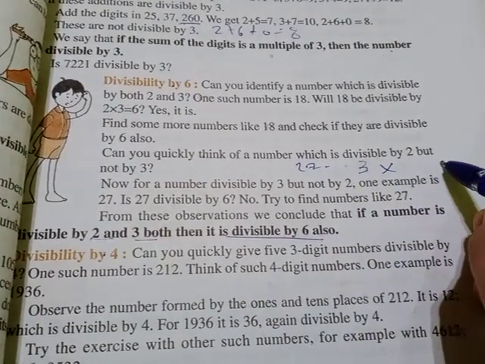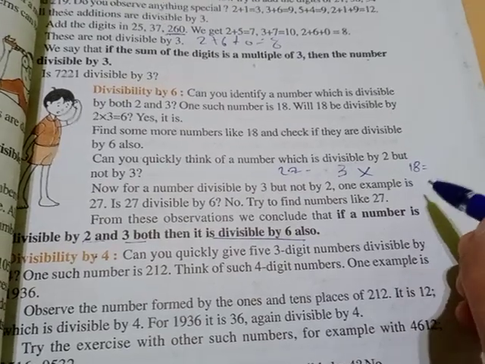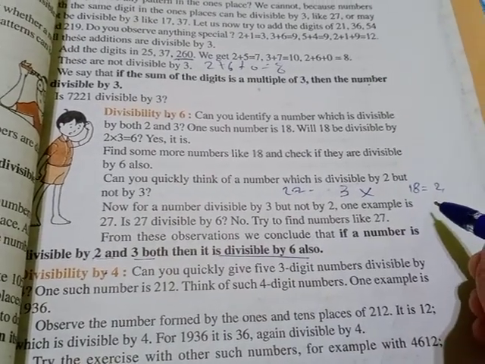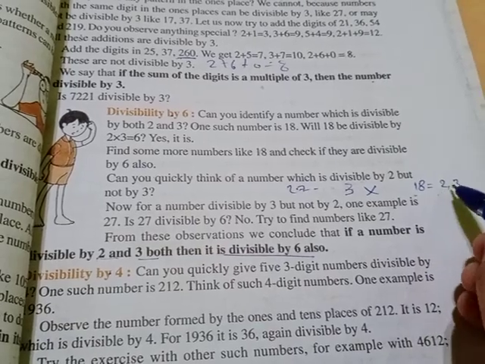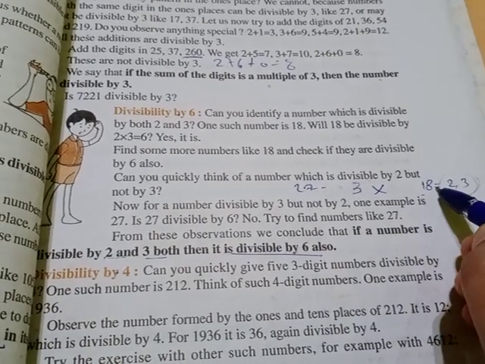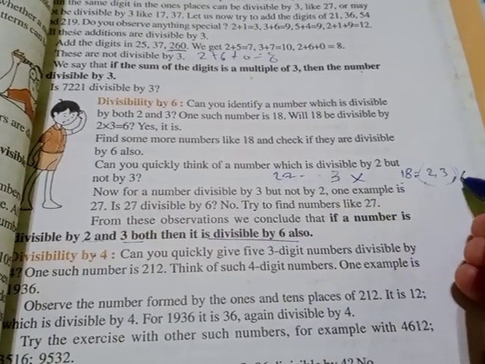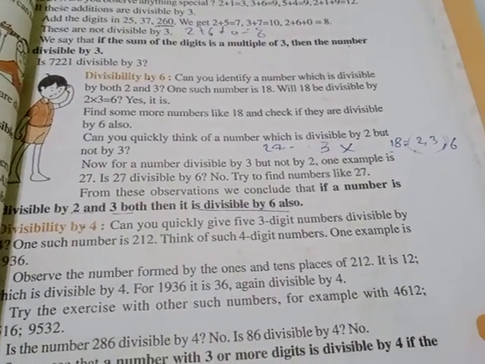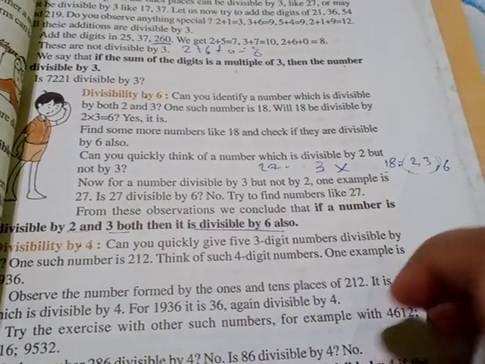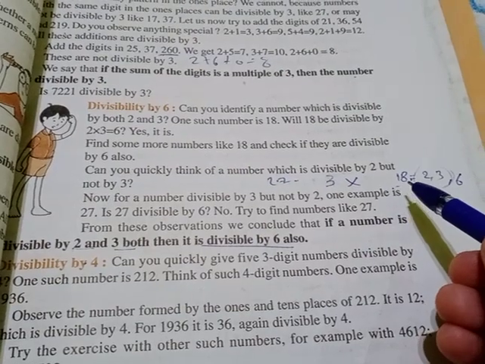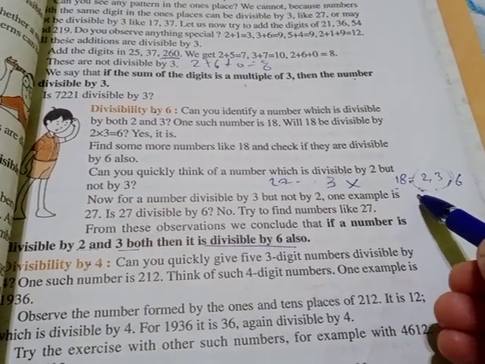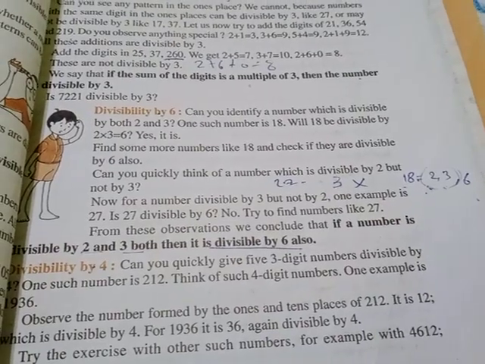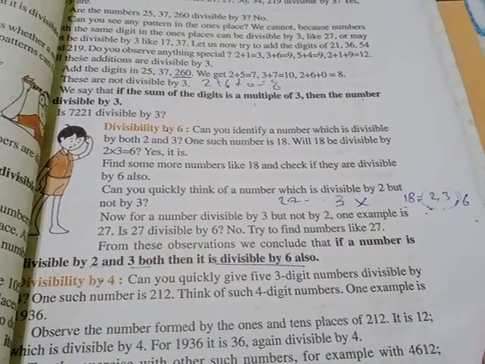And if I ask you to write the factors of 18, you will write 2 as its factor, 3 also as its factor, which means 18 has both 2 and 3 as factors. Then 6 also will become its factor. I hope it is clear. If any number has both 2 and 3 in its factors, then 6 will also be considered its factor.